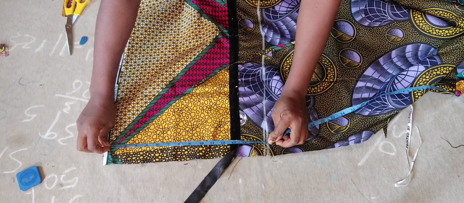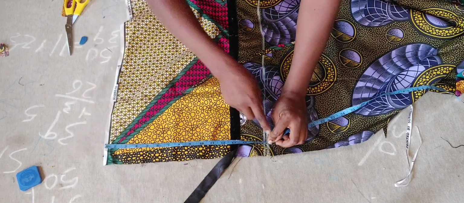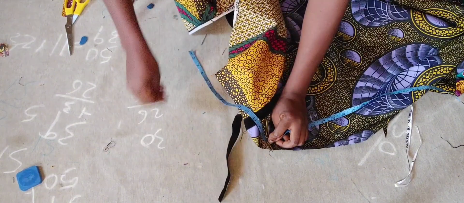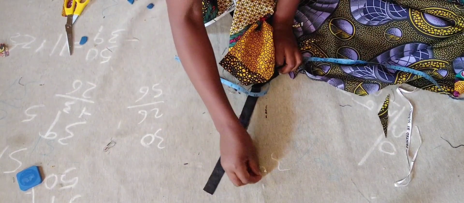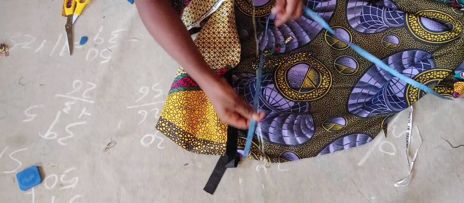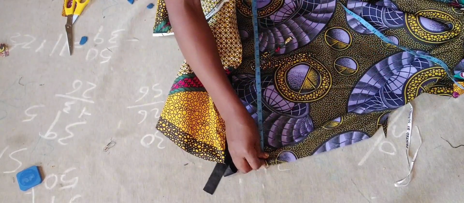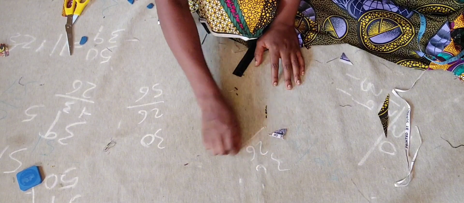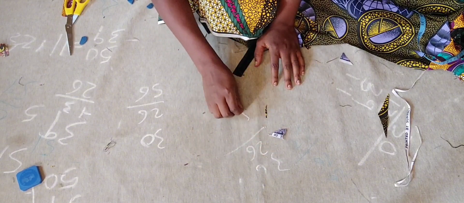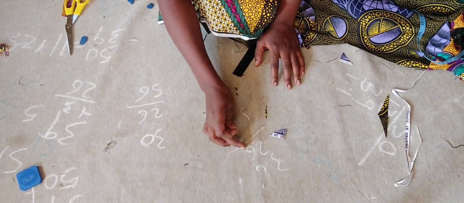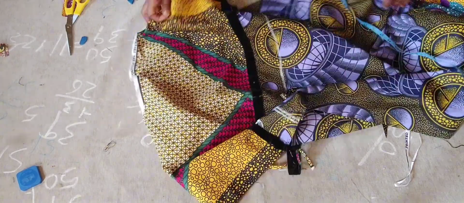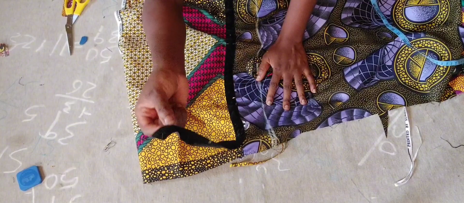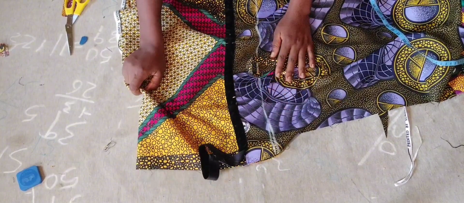We have 15 inches here. So 15 inches from this side, 15 inches from the other side. We have 30 inches. Then the length of what we used before is 26 inches. So we have 26 plus 30, we have 56 inches. So the second bias now will be at the length of 56 inches.